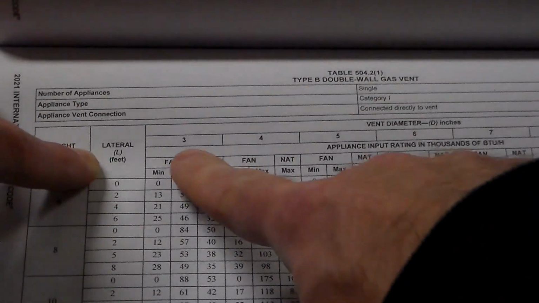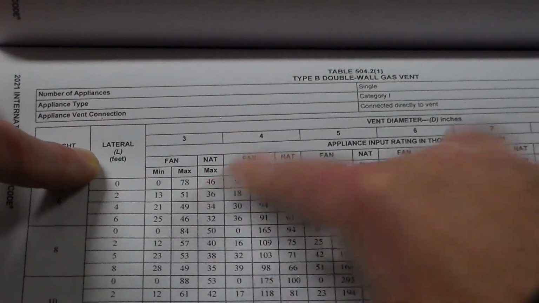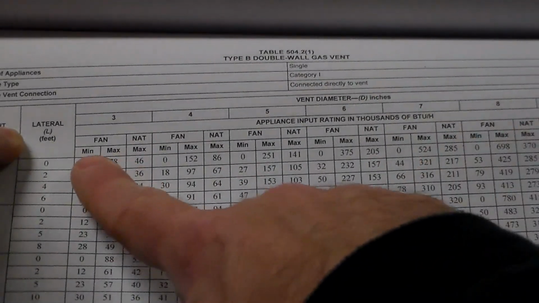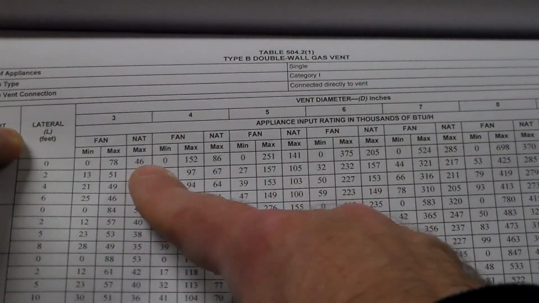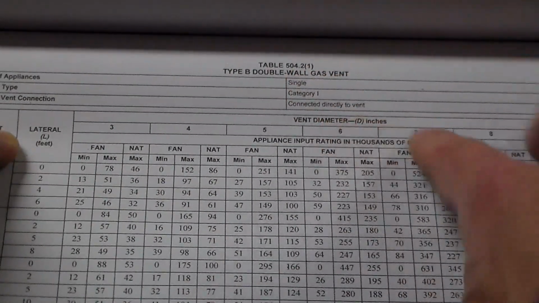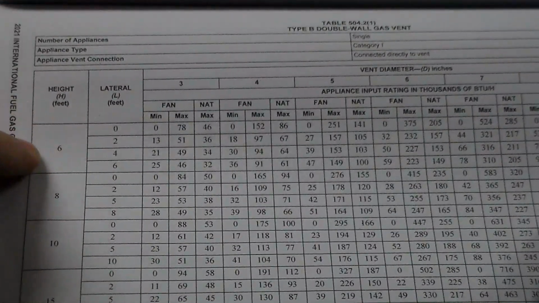The table works exactly the same. You've got your 3 through 10 inch vent sizes on the top, and we have our fan min max and our nat max. This one's 504.2 table 1, B vent. That's irrelevant though, they all work the same.